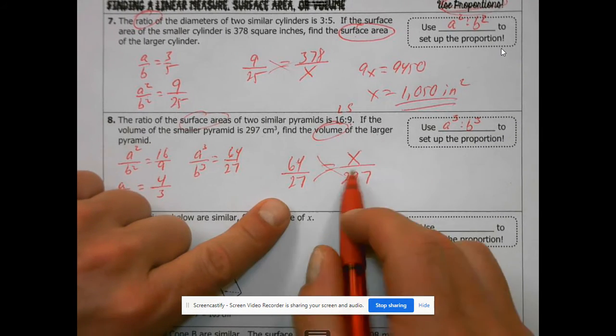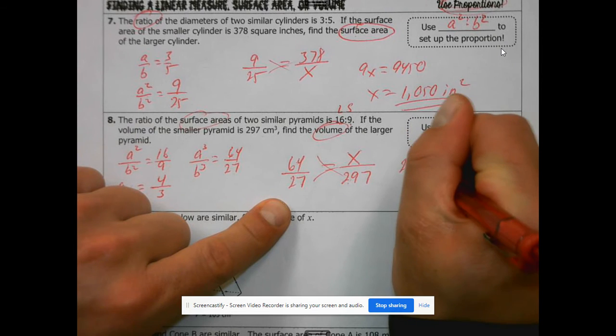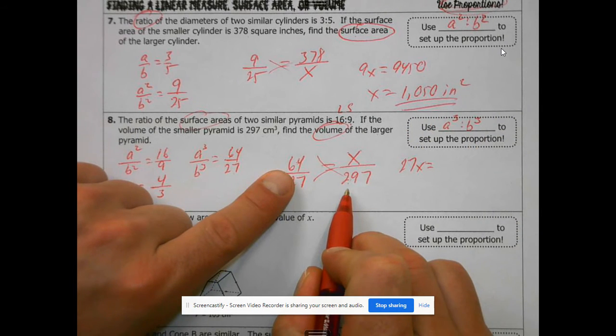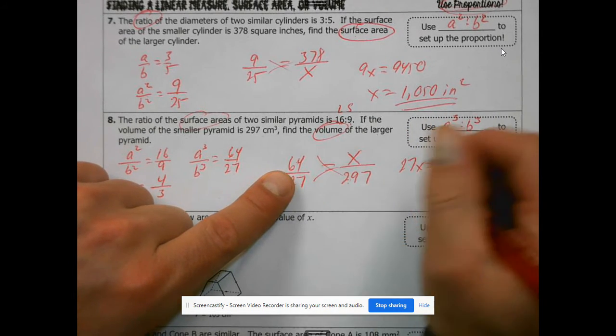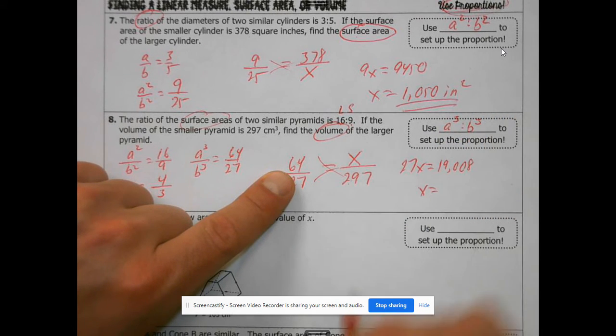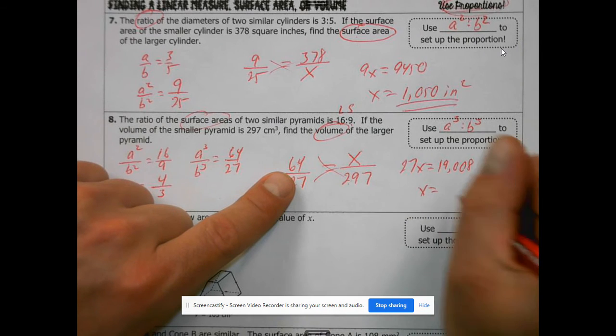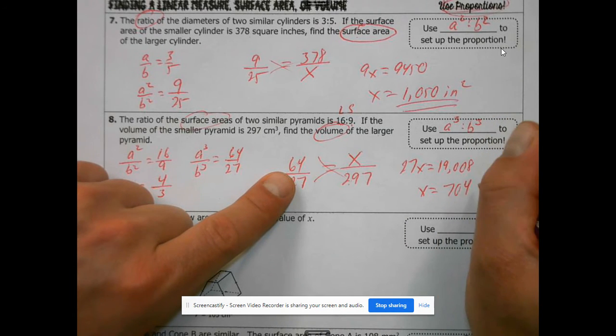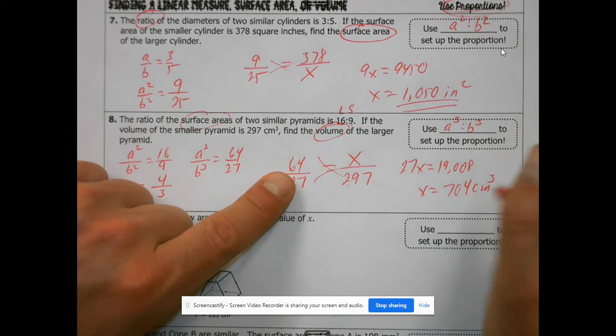Cross multiply. 27 times X is 27X. 64 times that is 19,008. Divide both sides by 27. 704 cubic centimeters.